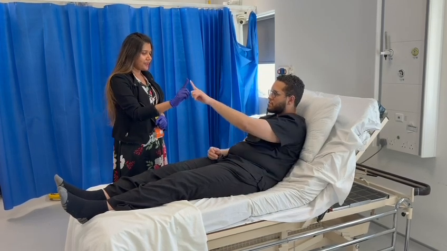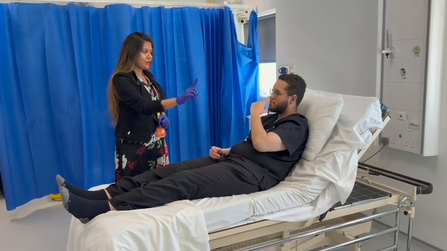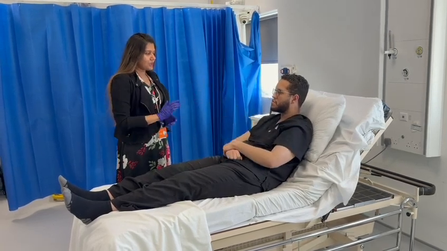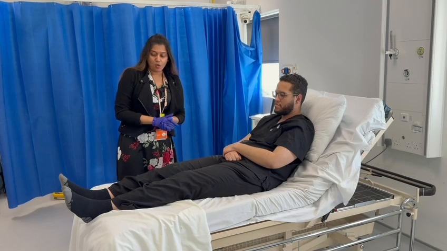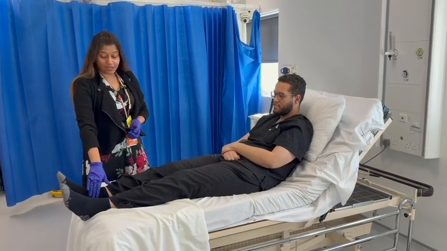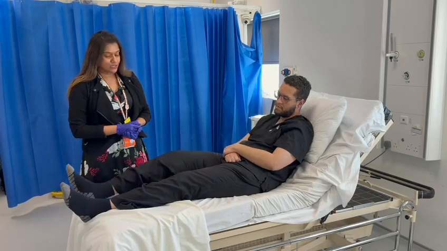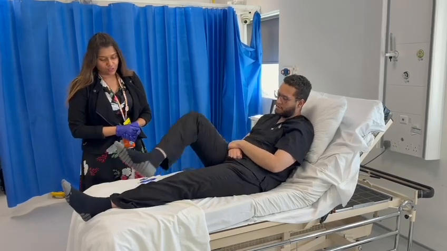Touch my finger and the tip of your nose and back and forth. I'm going to move my finger. Well done. Thank you very much. Now I'm going to assess your lower limb ataxia. With your right heel, can you try and touch your left knee and bring it down your shin, please? And back and forth. Thank you very much.